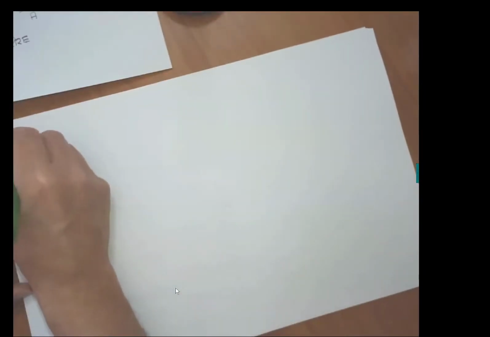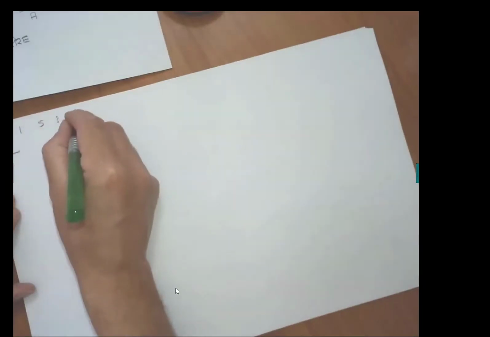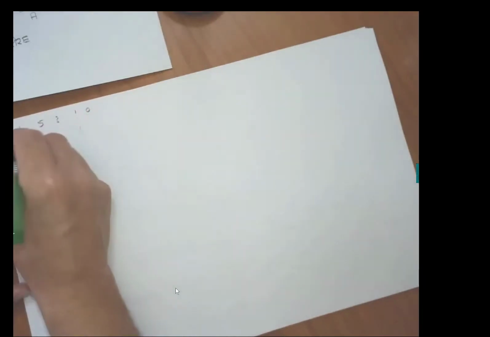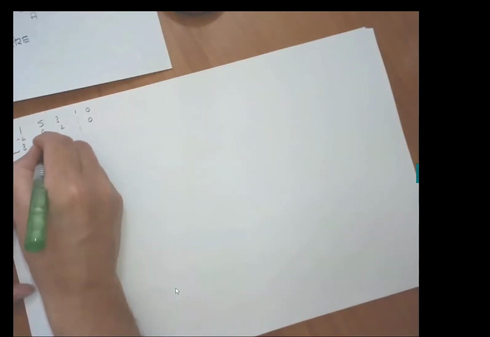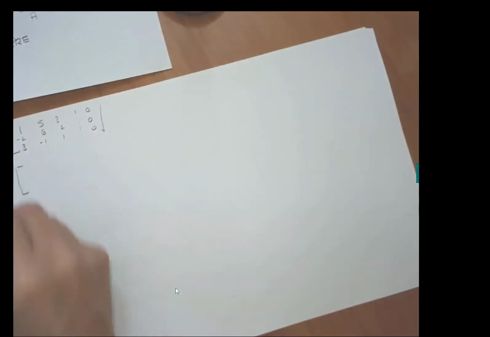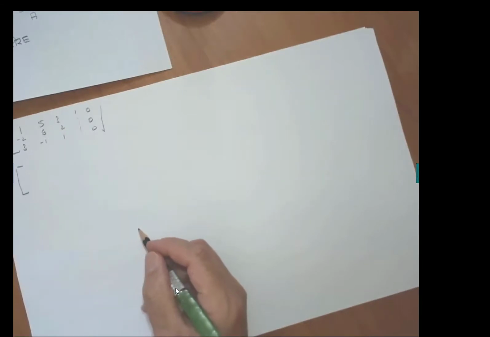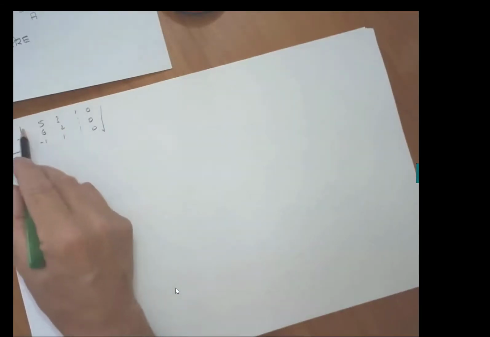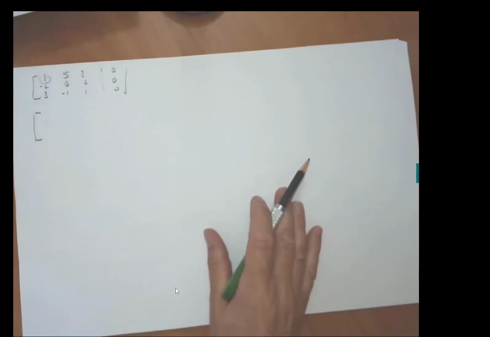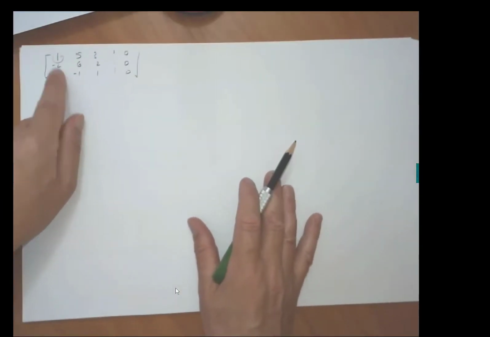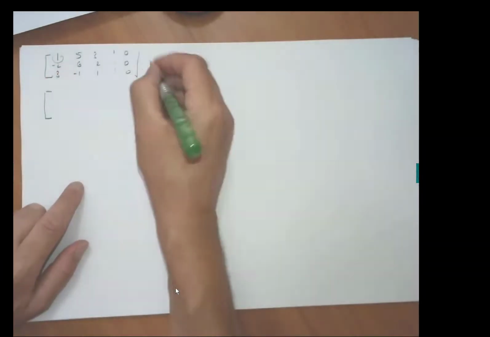So we have a homogeneous system. We have 1, 5, 3, 0, negative 2, 6, 2, 0, 3, negative 1, 1, 0. And so now it's good. Sorry, I'm just copying it. So we have already a 1 up here. So this will be our leading 1. And I make zeros down here.